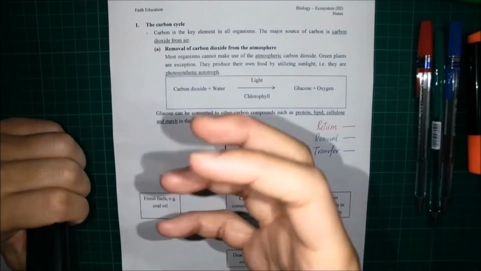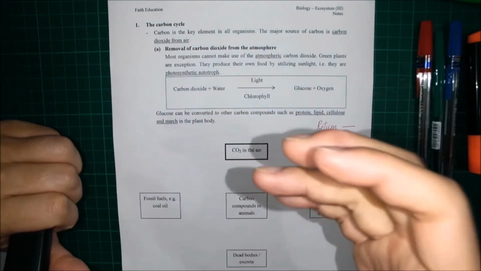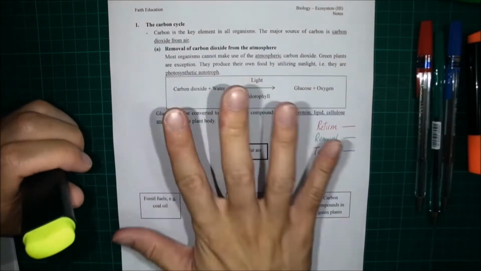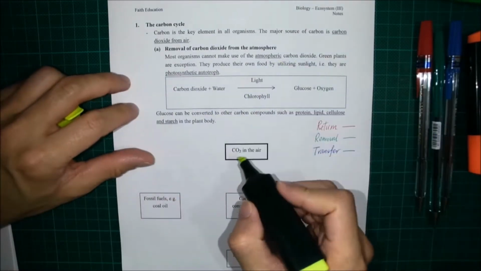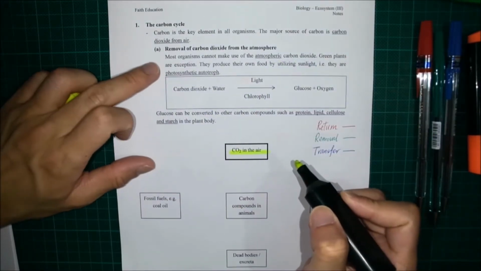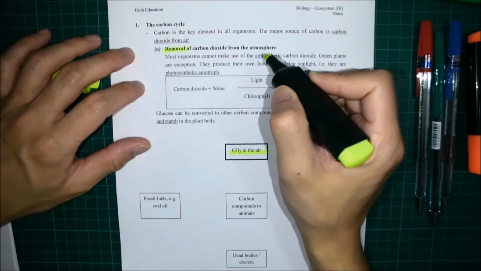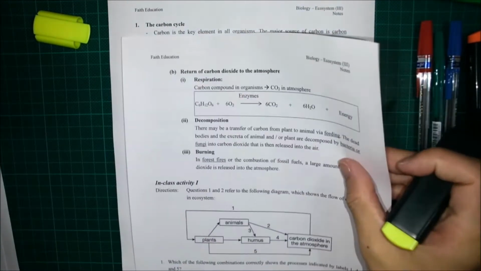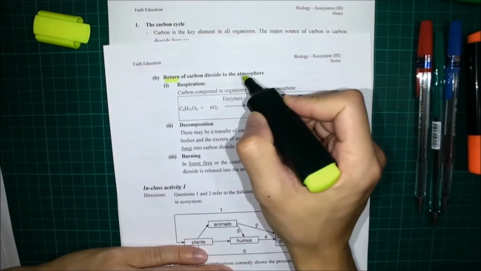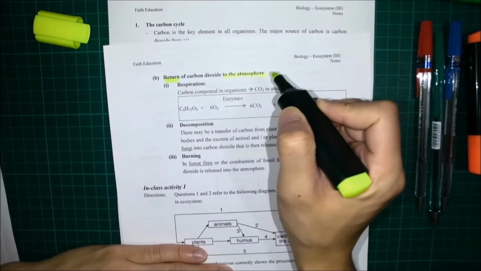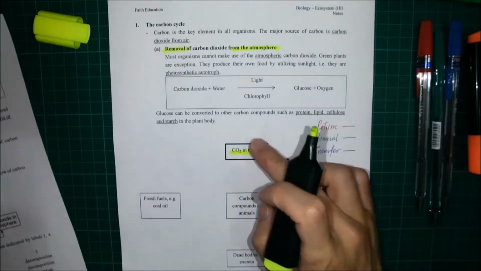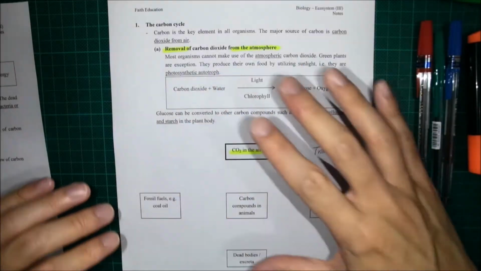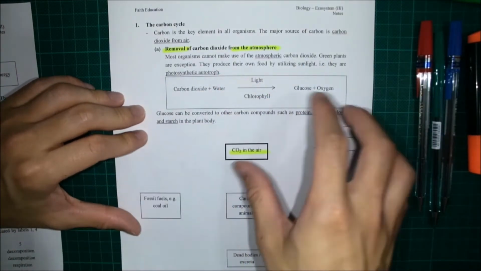Once we talk about removal from somewhere or return to somewhere, we have a standard point. In the carbon cycle, the standard point is the atmosphere. That's why on page 2 we talk about removal of carbon dioxide from the atmosphere, and on page 3, when we talk about return, that means return of the carbon dioxide to the atmosphere. I will use the atmosphere as the standard point to talk about the interaction and the cycling of the material.